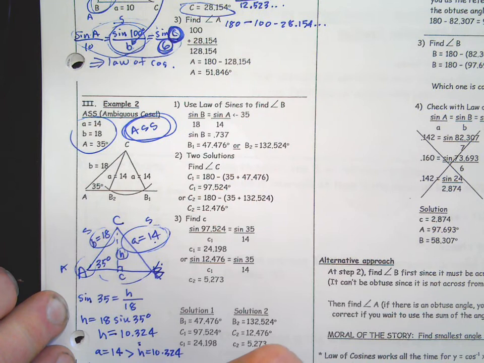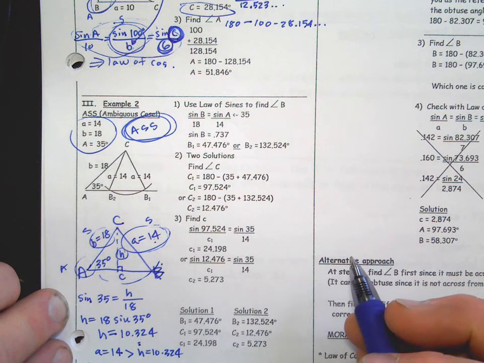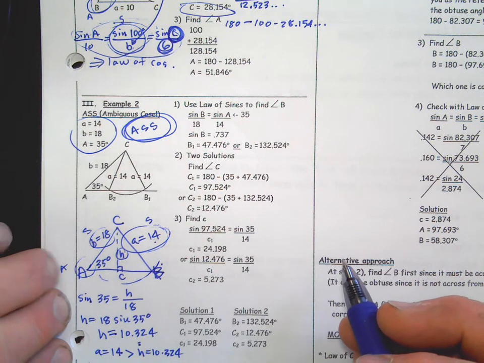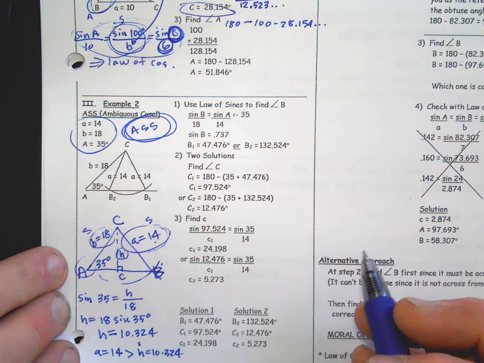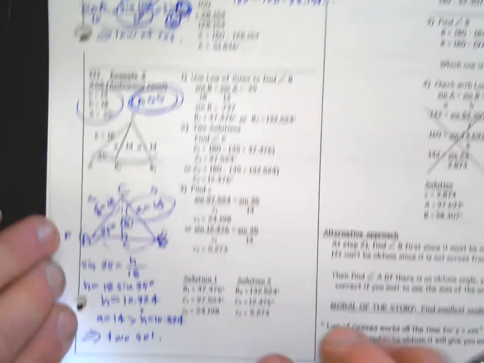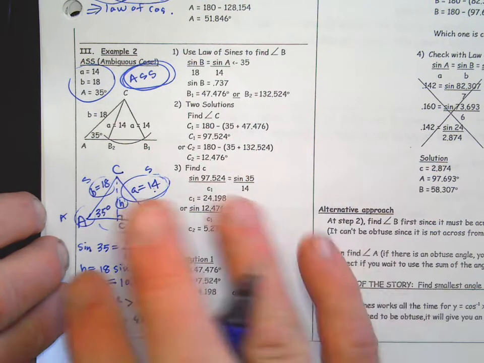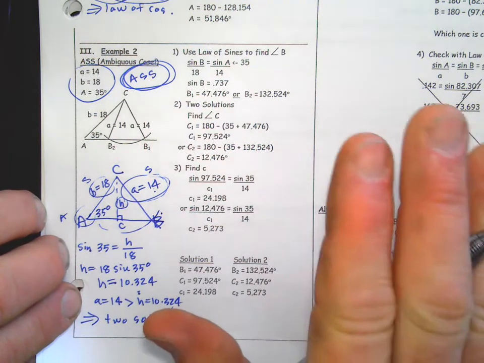Two solutions, which is usually going to be the case. Because the one solution case is the right triangle, which is a weird case. And the no solution case is just weird because you don't even get a triangle. So this is probably the most common outcome, that you get two solutions. So we know we're going to get two solutions. Keep that in mind, because that's going to really affect how we do this.